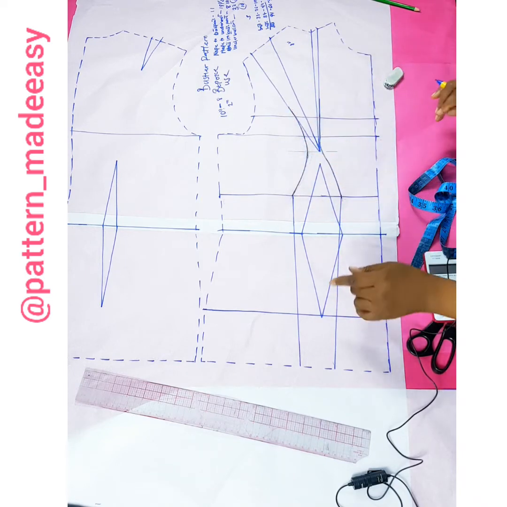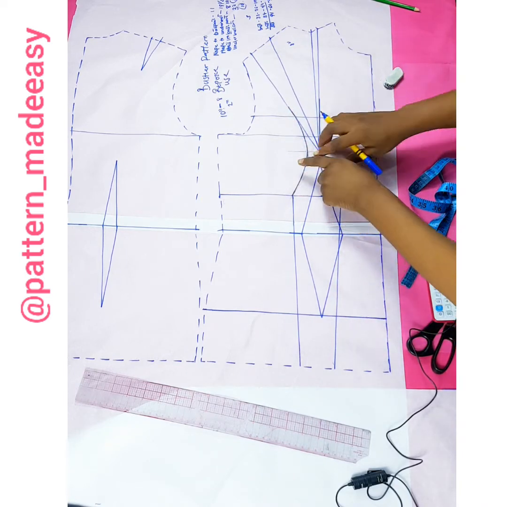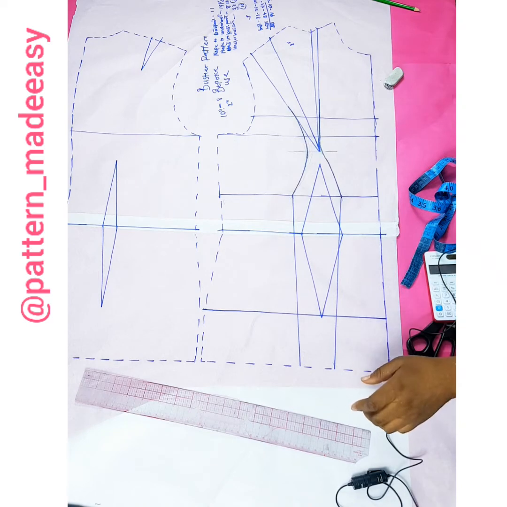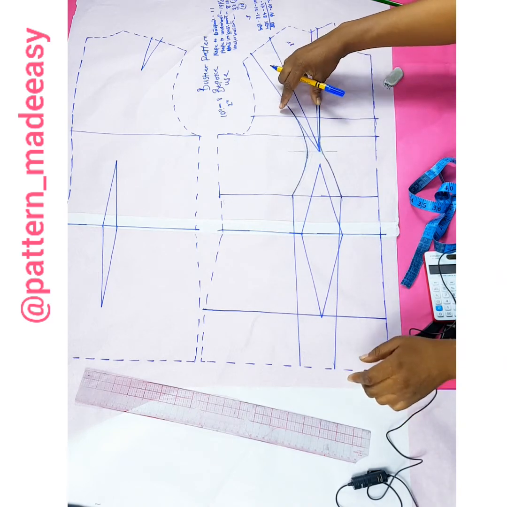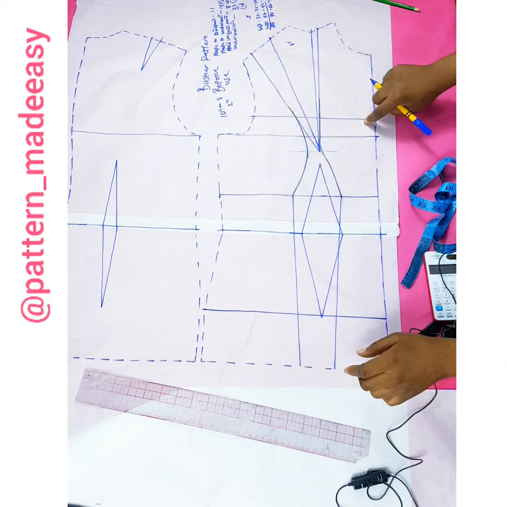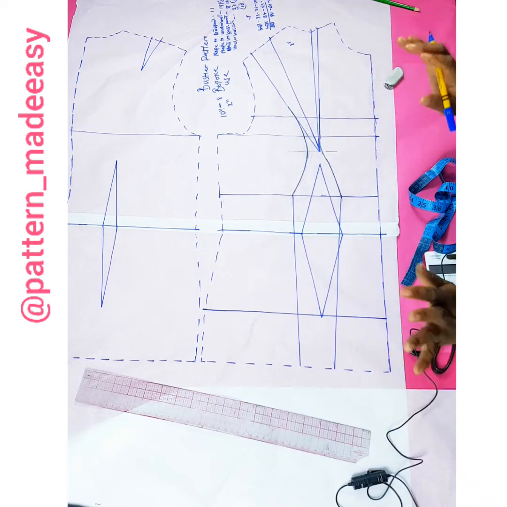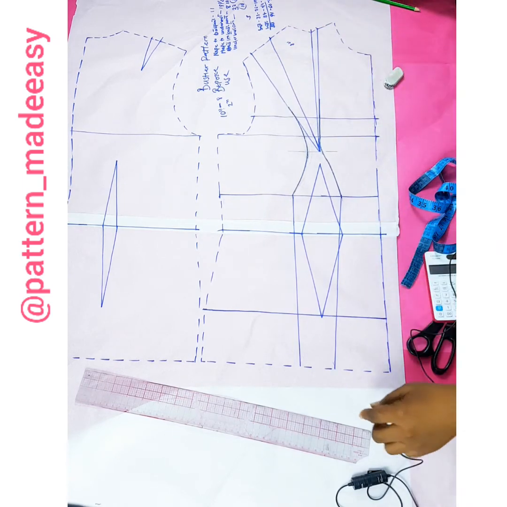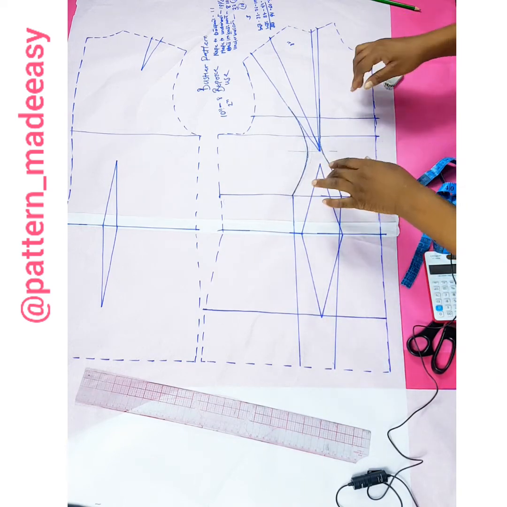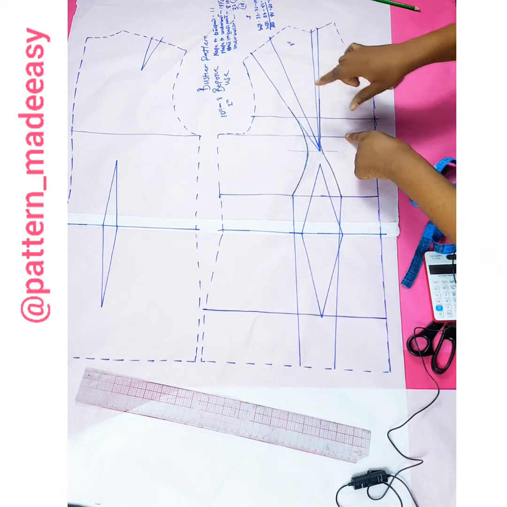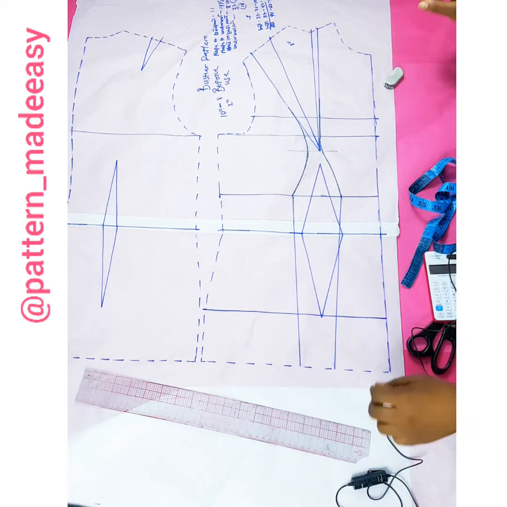So now we've done our curve. The next thing we do is to get our cleavage line. We need to design it, give it a curve. The first thing is I'll be slashing through this in order for us to fold it to get a perfect curve for our cleavage.